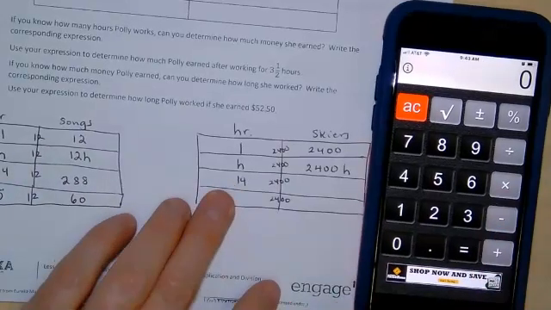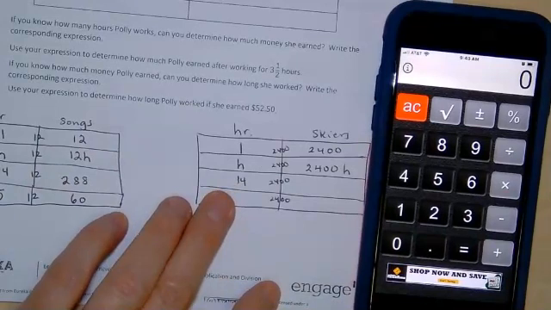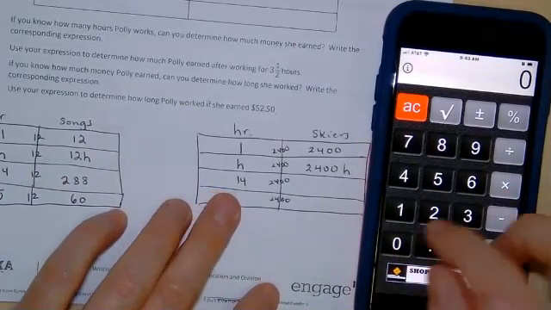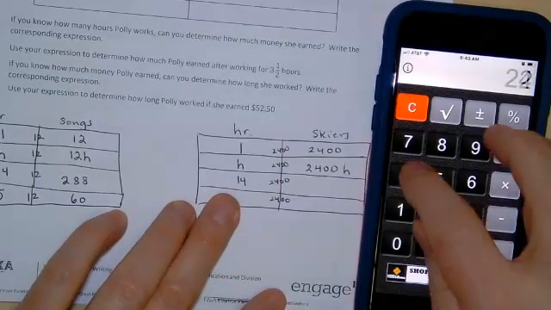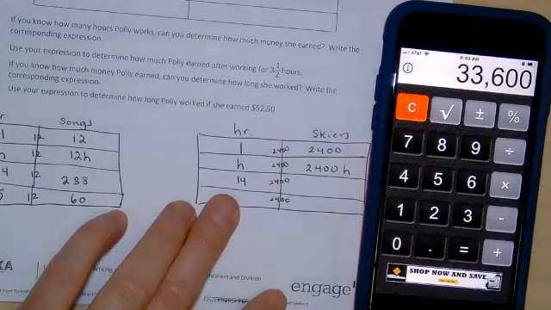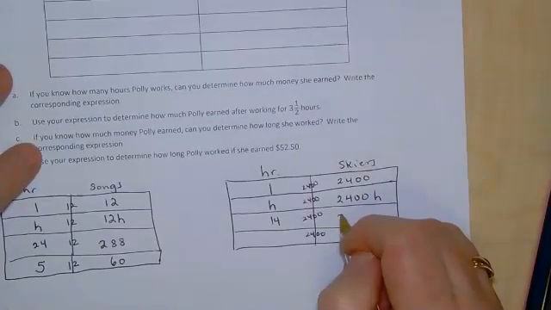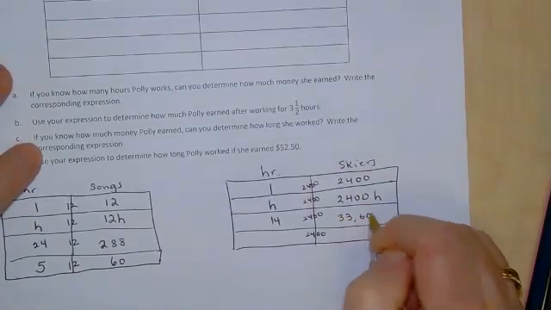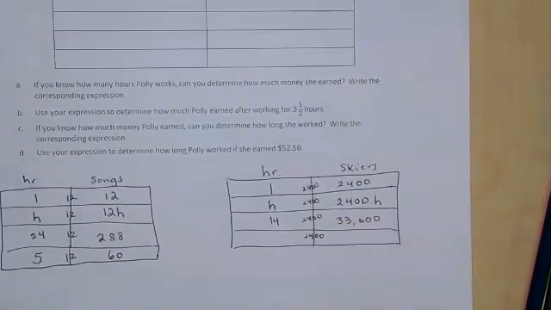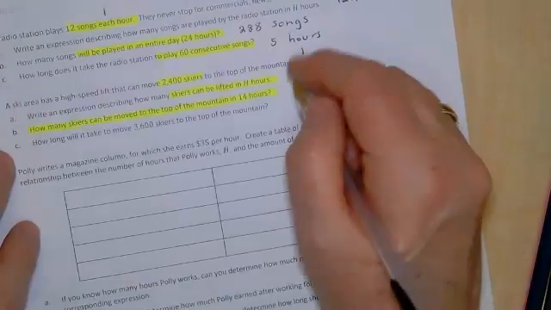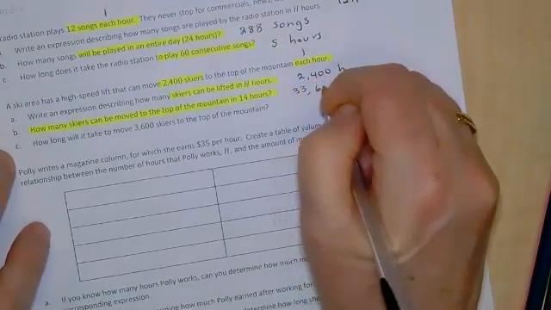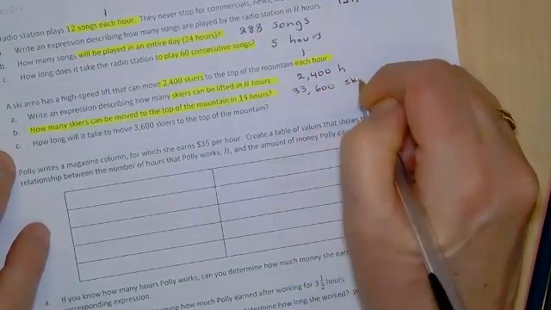If you ever get a number that just looks crazy to you, just do it twice, just to check. 33,600 skiers. I got like 339,000 or something. That was too much. So this is 33,600 skiers.